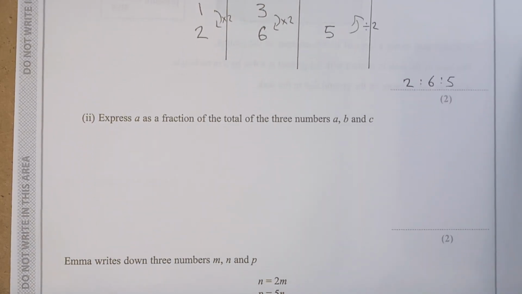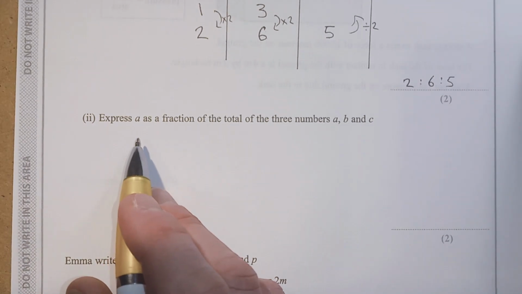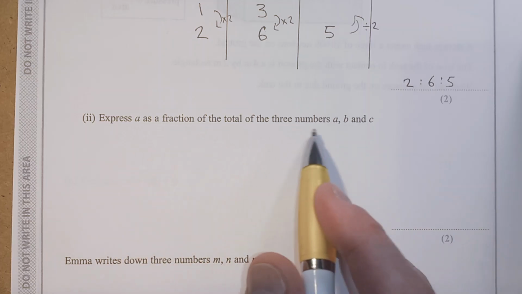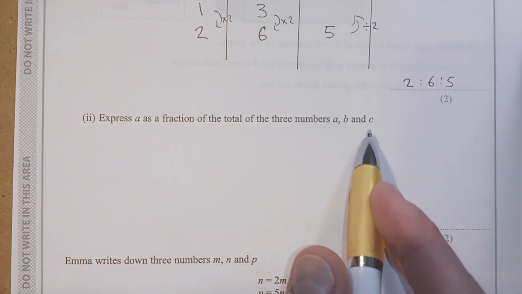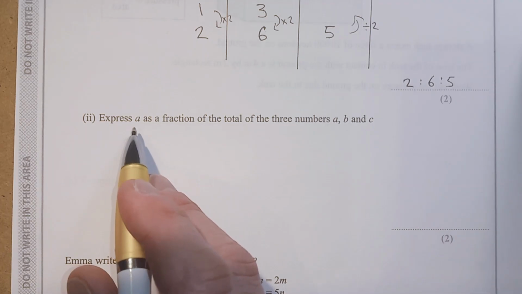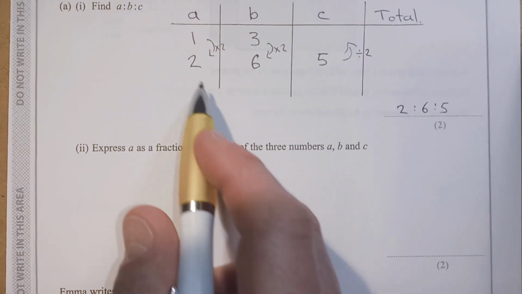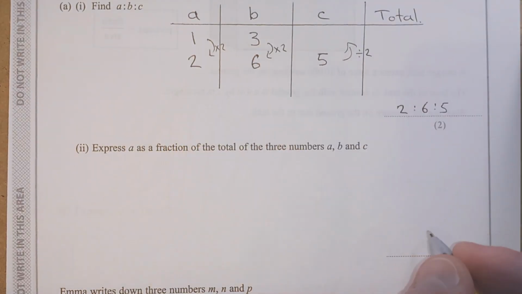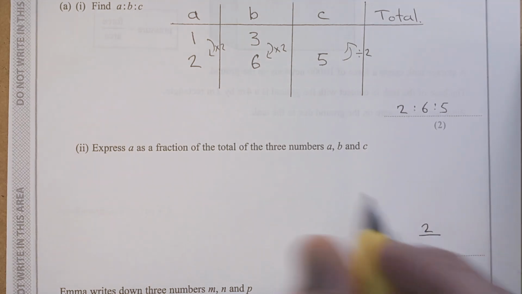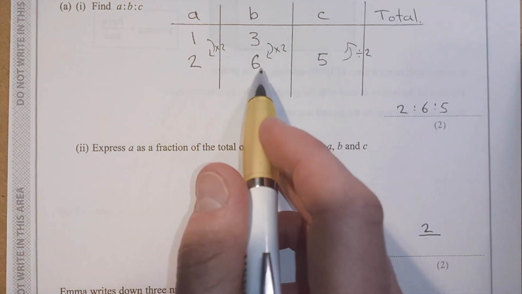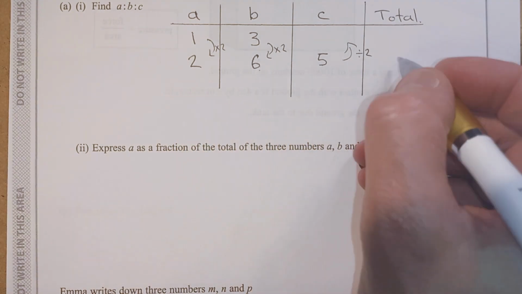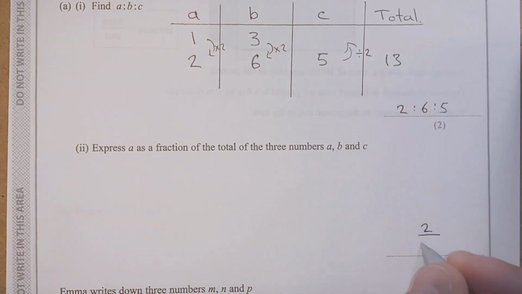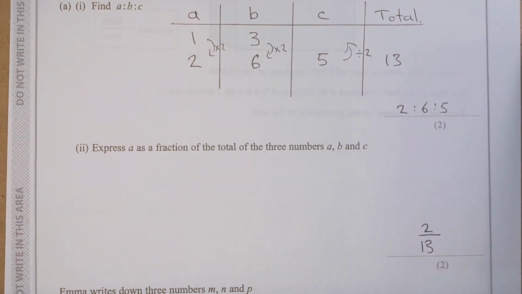Okay, part B. Express A as a fraction of the total of the 3 numbers A, B and C. Well, A, we've worked it out already. That's the benefit of doing a table. We've already got that A is 2. What's the total? Well, it's going to be 2 plus 6, which is 8, plus 5, which is 13. So there's our fraction.